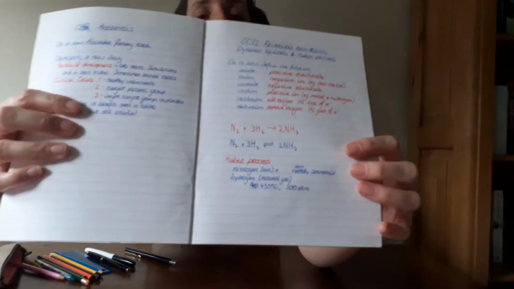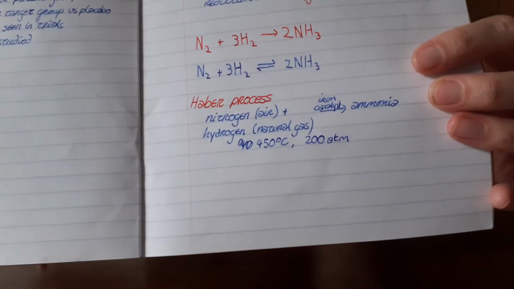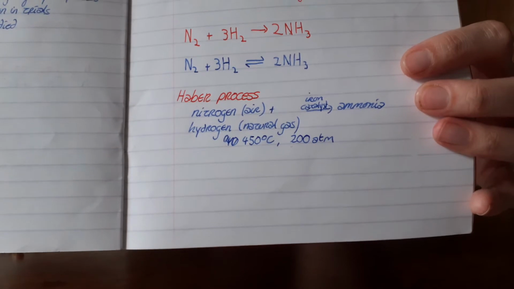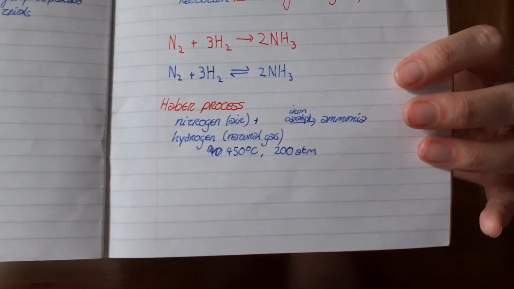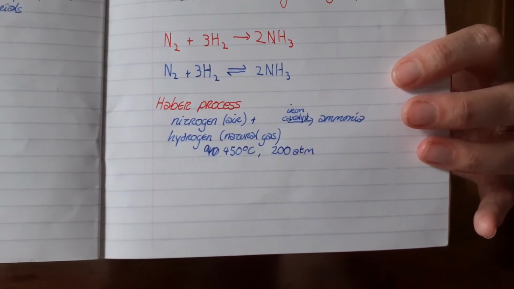Actually, you do need to know this, so I'm going to write this down as well: it's at 450 degrees C, so it's quite hot, and it's at 200 atmospheres of pressure. You think you're feeling a little bit of air pressure pushing down on you at the moment? No, this is 200 atmospheres of pressure, and that's really pushing down on the ammonia.